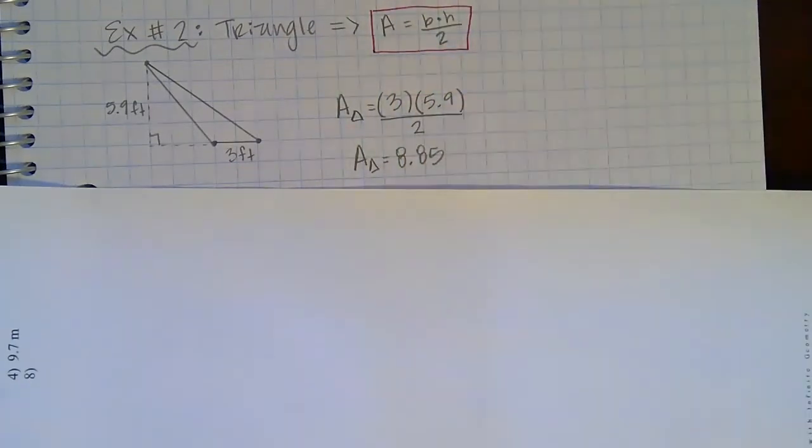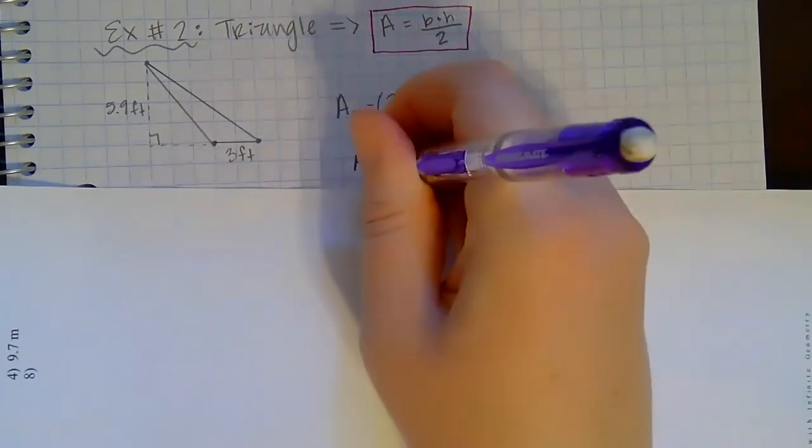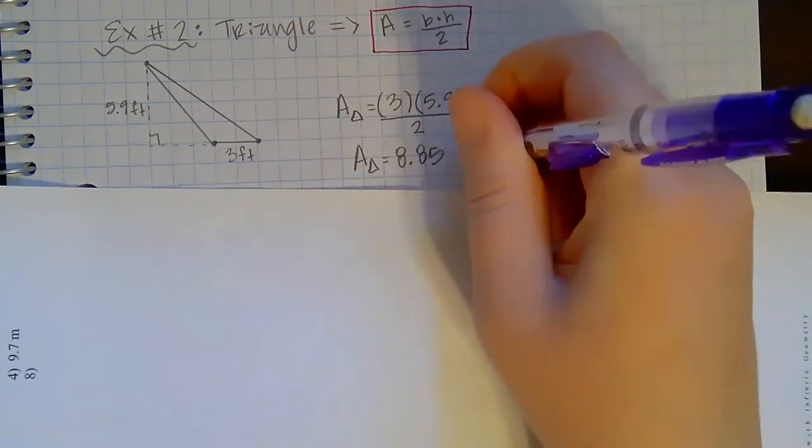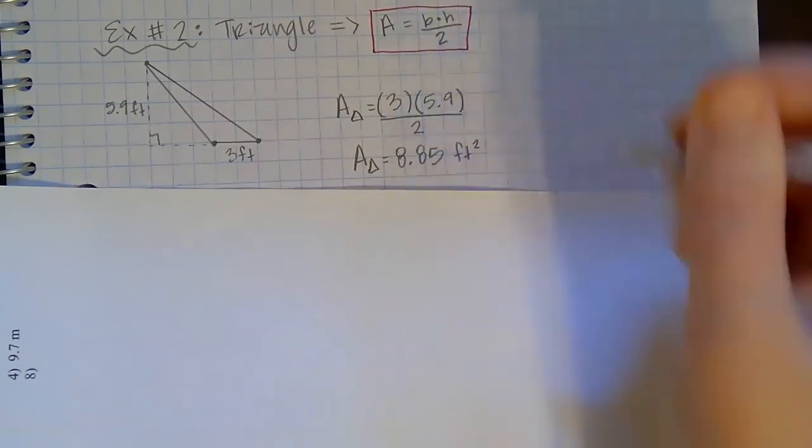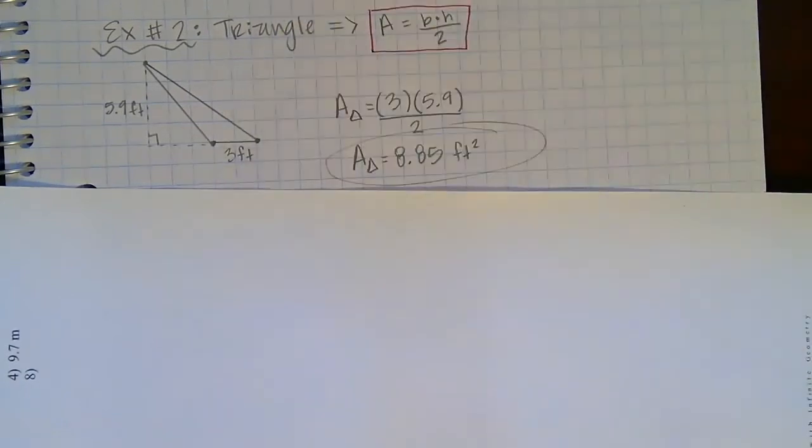8.85 as my area. Remember, I need units. I always have to write units. This is feet, so feet times feet gives me feet squared. There's my final answer.